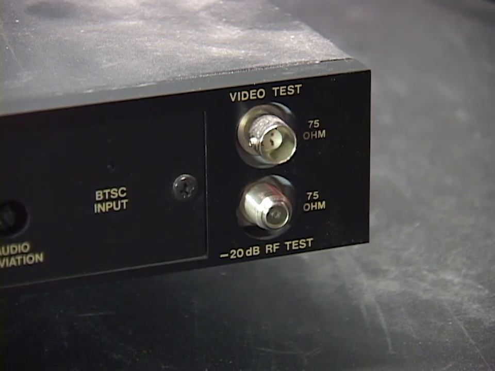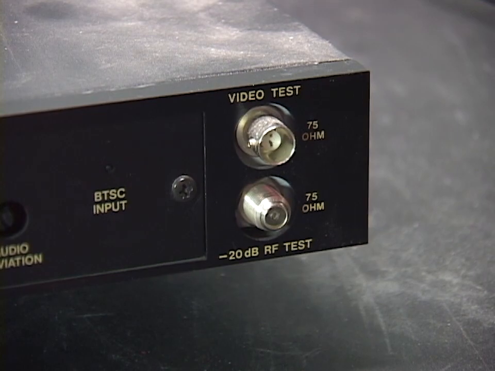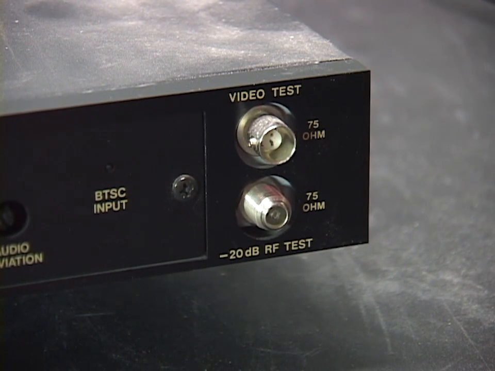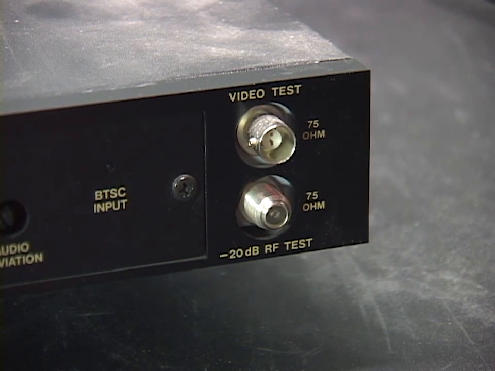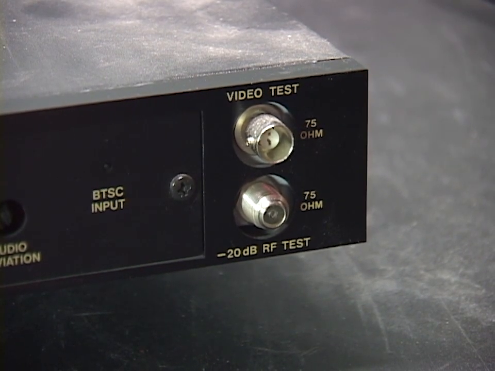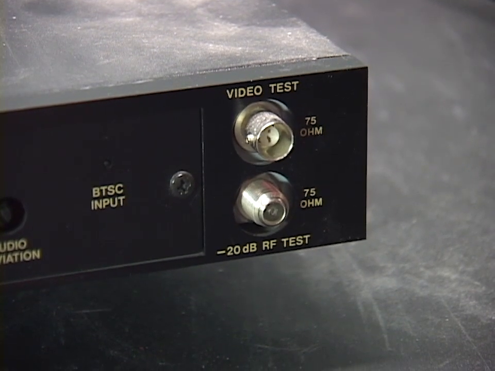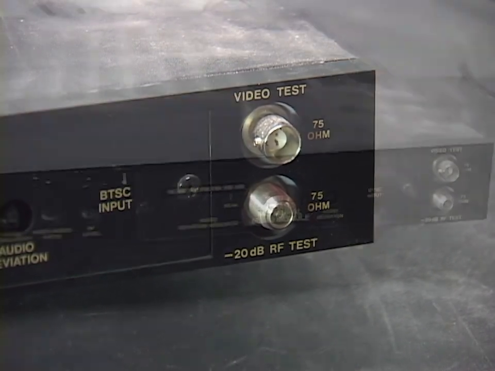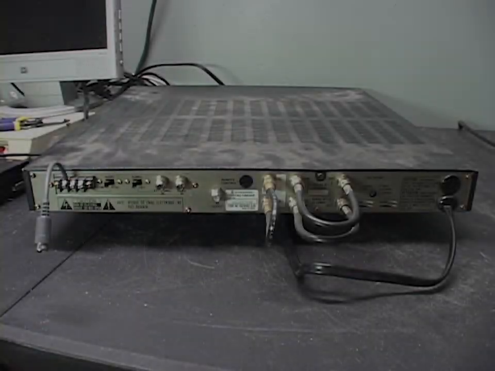And that's, again, basically just a loop through of the main output but attenuated, so it's a nice way to be able to test what the RF output looks like from a technical perspective, or from a visual perspective for that matter, without having to disconnect from the main output, which is very important in a broadcast environment. You need to be able to check things and run tests without interrupting your broadcast feed. So that's the front of this thing. Let me turn it around and we'll take a look at the back.